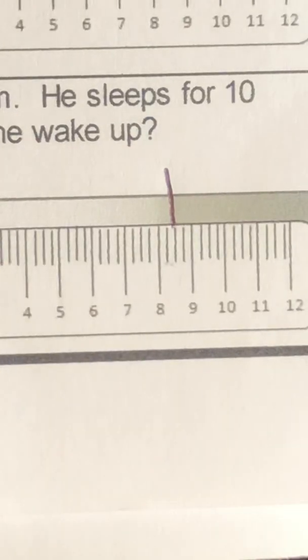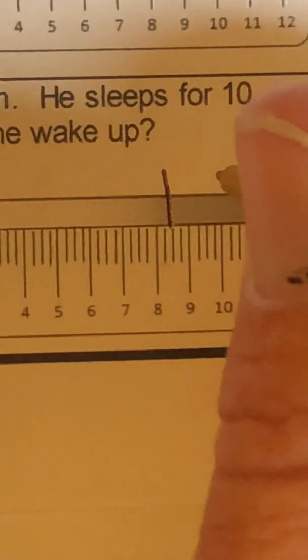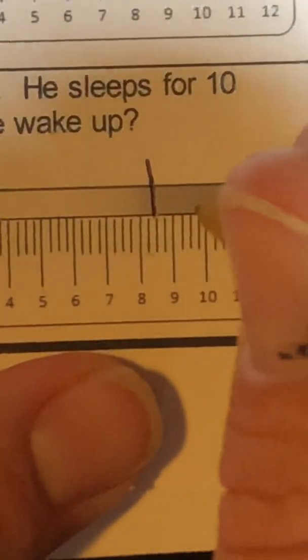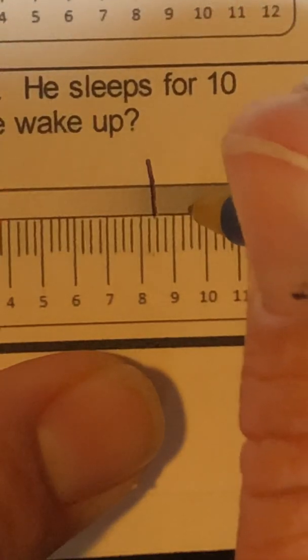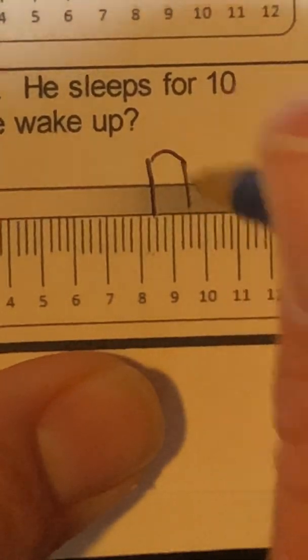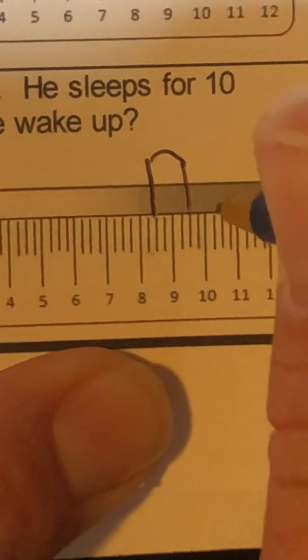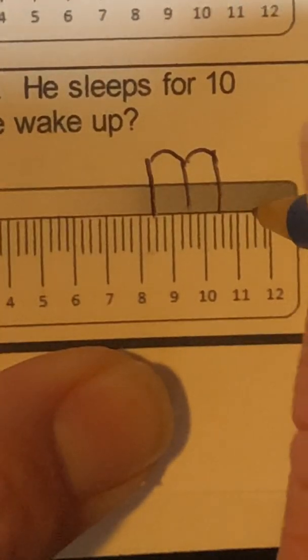Okay, so let's see here. He sleeps for 10 hours. Okay, so I'm going to keep jumping. I just need to make sure that I land in the middle. So 1 jump. 2 jumps.